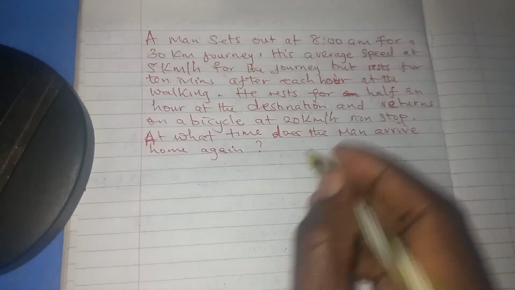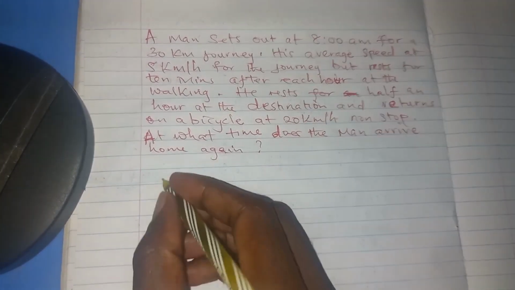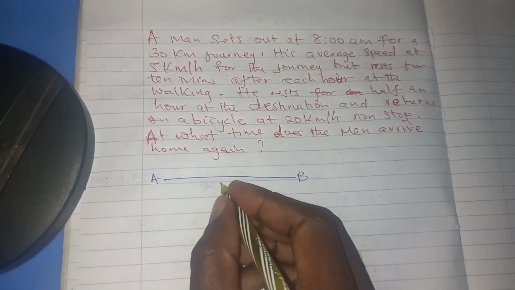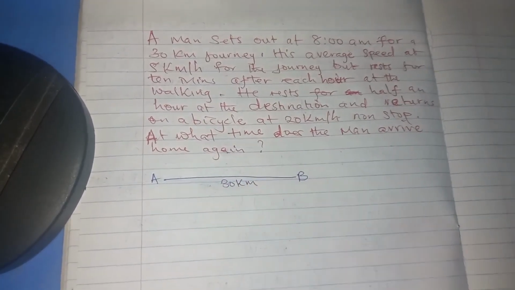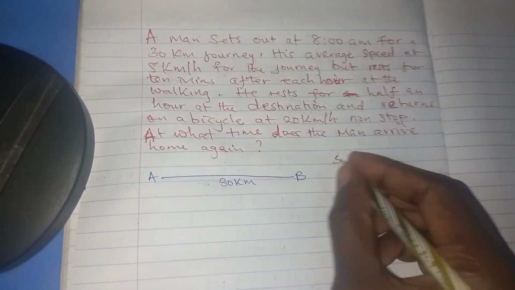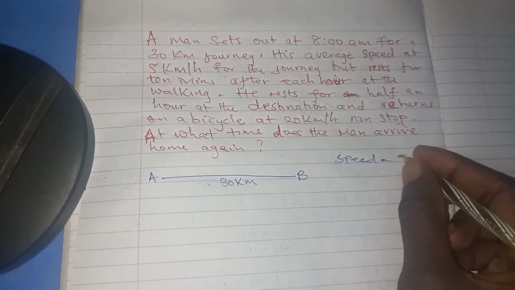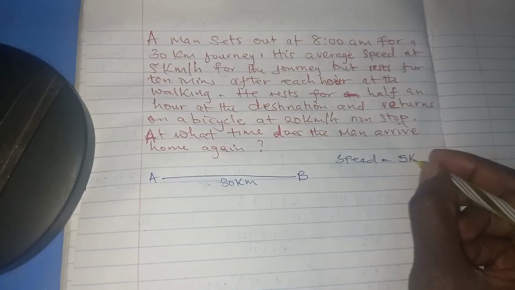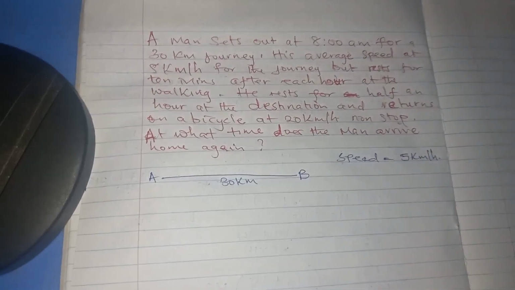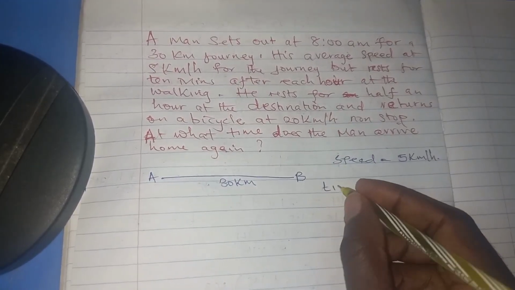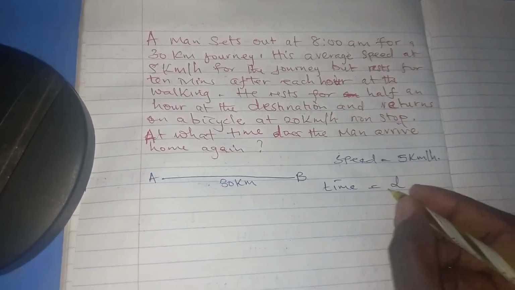So let us assume that this man is moving from point A to point B. The distance we have been told is 30 kilometers, and the speed is 5 kilometers per hour. So we can start by finding the time that he spends from A to B. Time is equal to distance over speed.